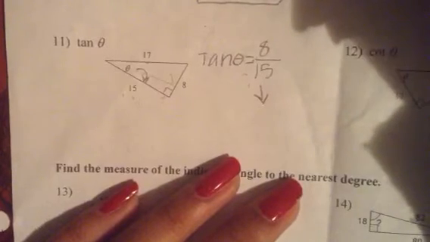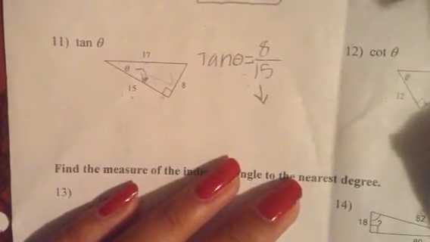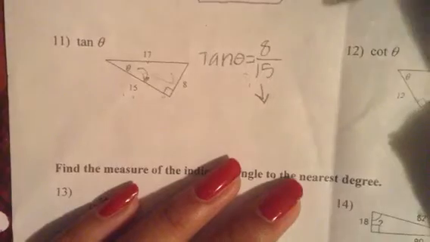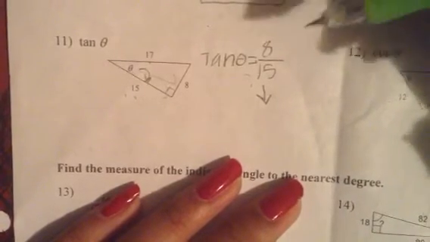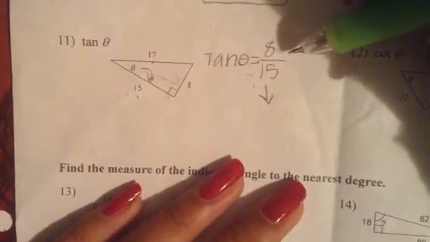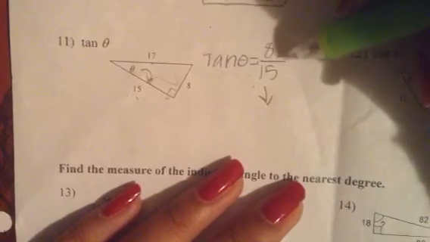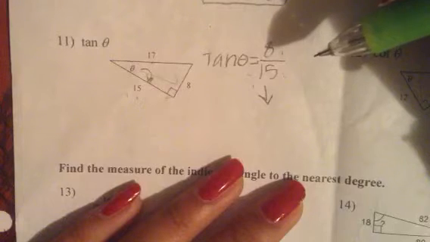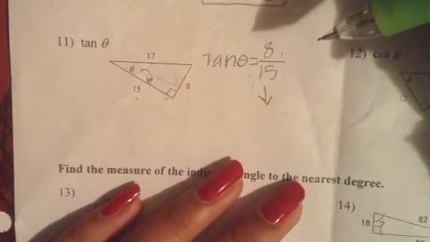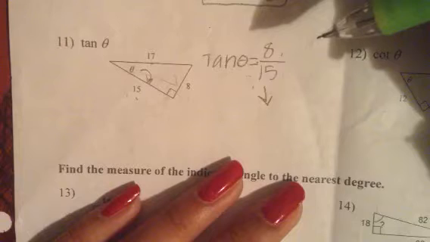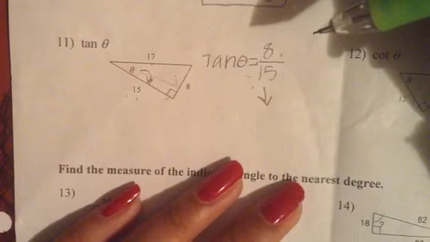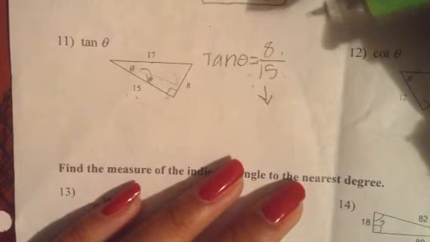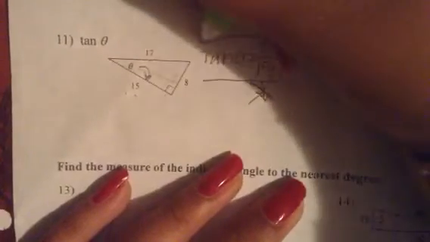So if you have a teacher that only accepts reduced answers, which I know some teachers are like, you're going to want to reduce it, obviously. So to reduce it, you just have to find a number that can divide into both of them. So that would be... Actually, I don't think there is a number that can go into that. Which means you don't have to reduce it. It's already reduced. So, this is your answer.